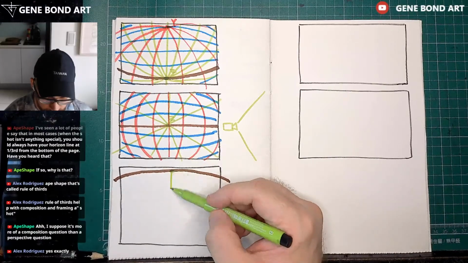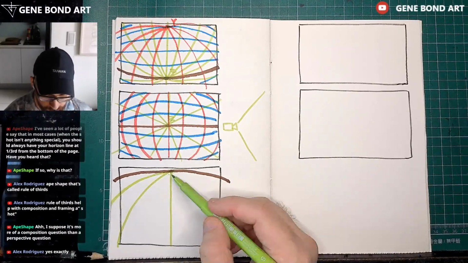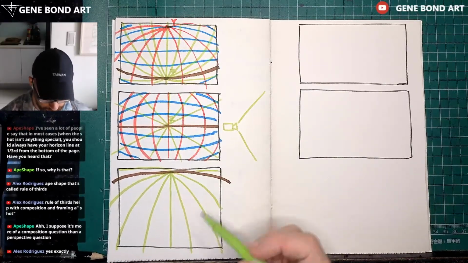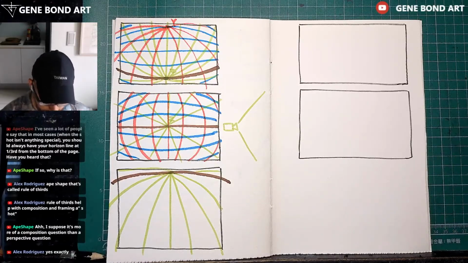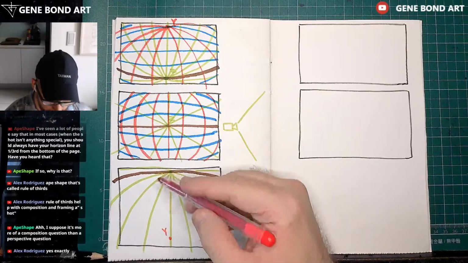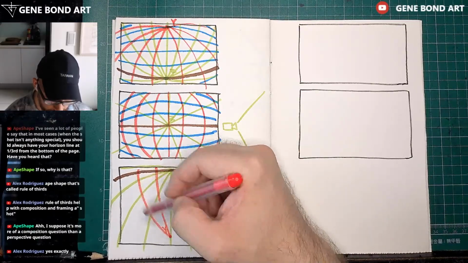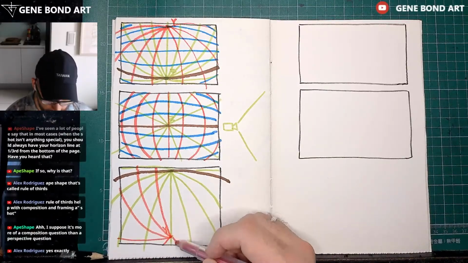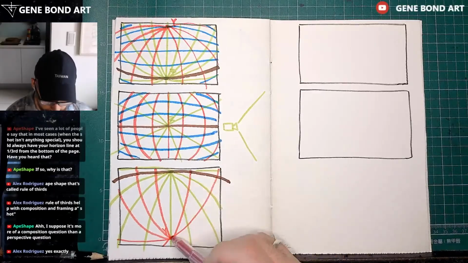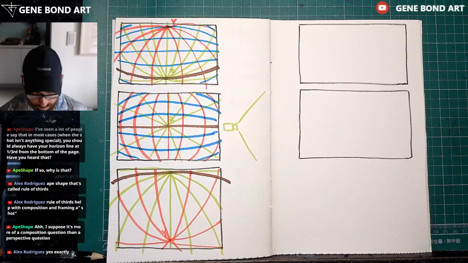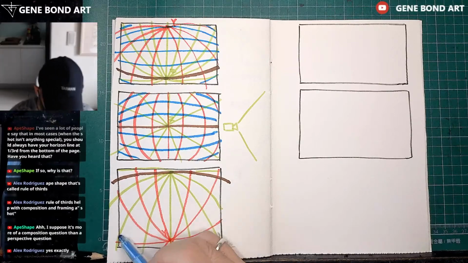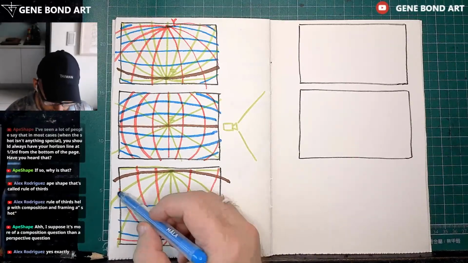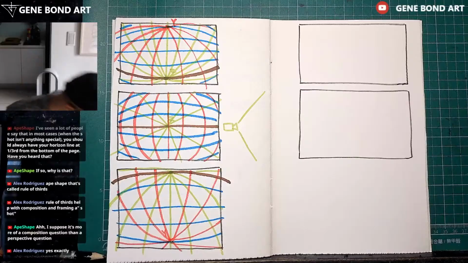Z vanishing point, Z axis, Y vanishing point, and the X axis like this.